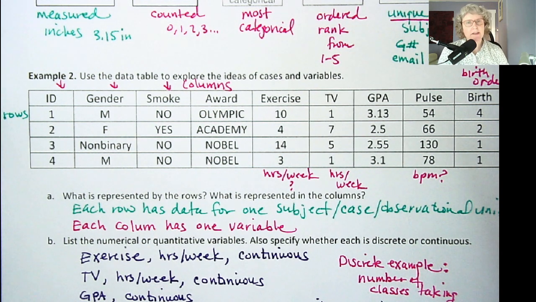That's an example of a discrete variable, because you would be counting: I'm taking 1 class, I'm taking 2 classes, I'm taking 3 classes. Can you take 2.5 classes? Not really. You're signed up for it or not.